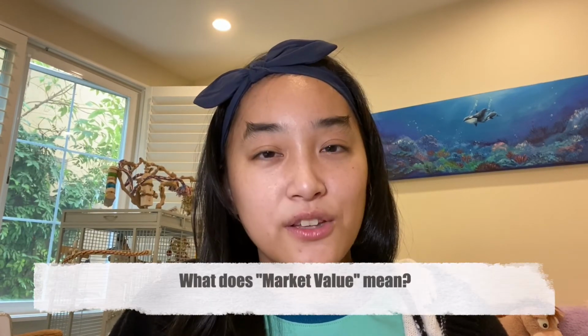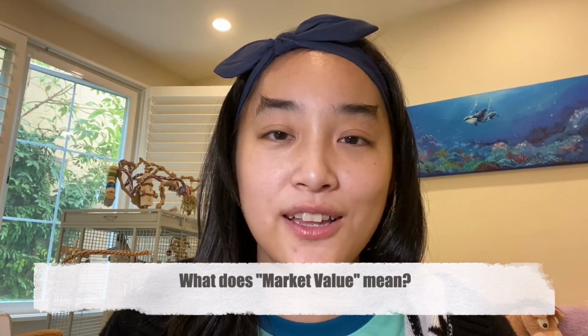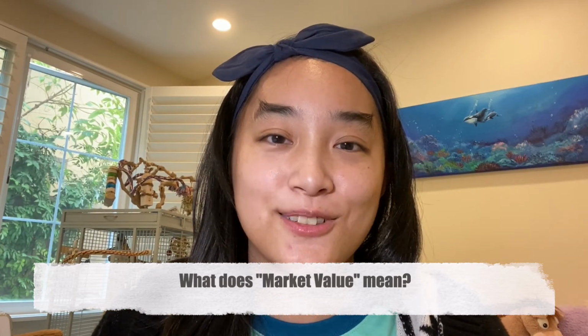Now, as you guys know, I charge $10 for lanyards. And the reason I do that is because I know the market value of lanyards. So what does market value mean? You hear it all the time. What does it actually mean?